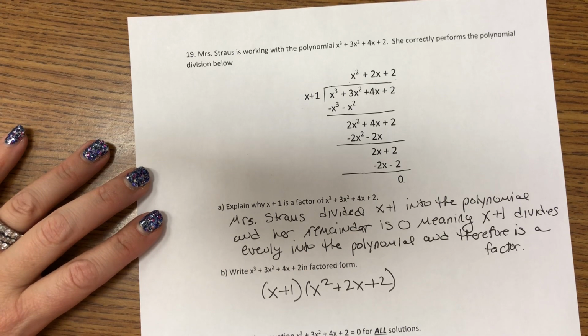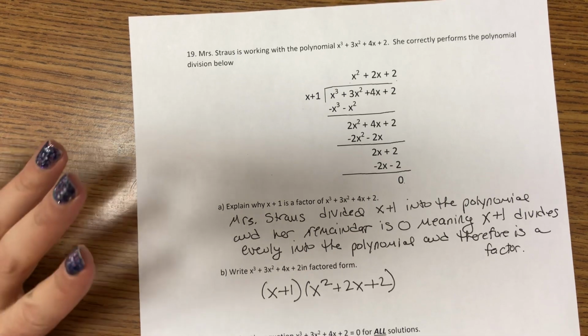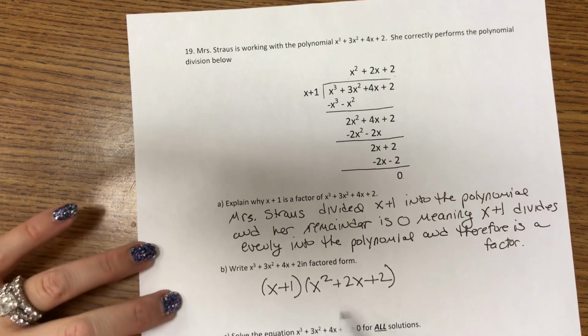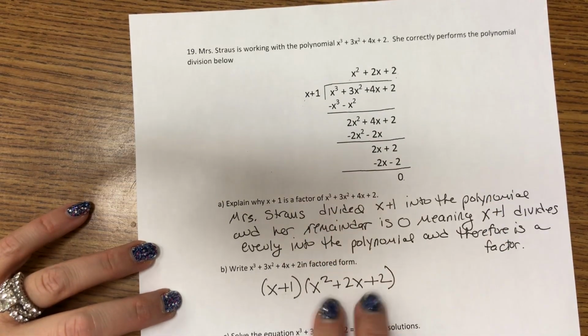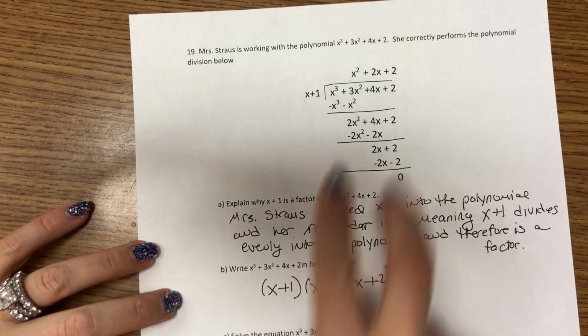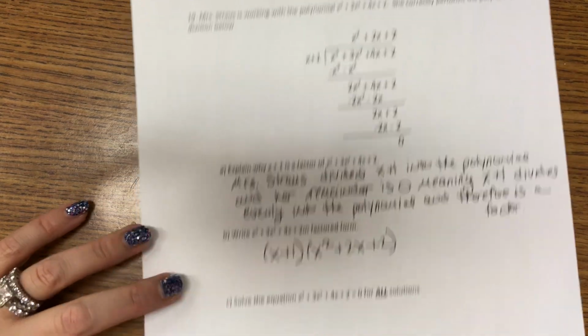Thank you. Okay, we're almost done. I should not have any other interruptions. So I have the x plus 1 times the quotient. This is the factored form of the given polynomial.